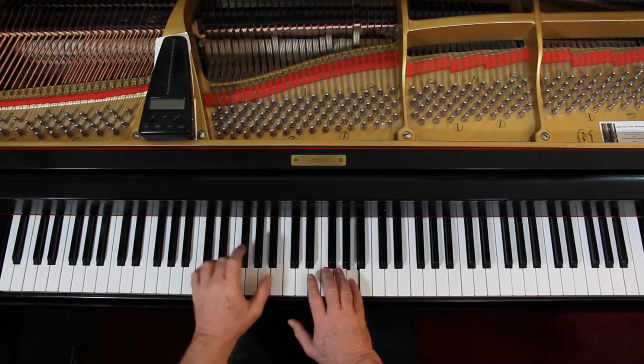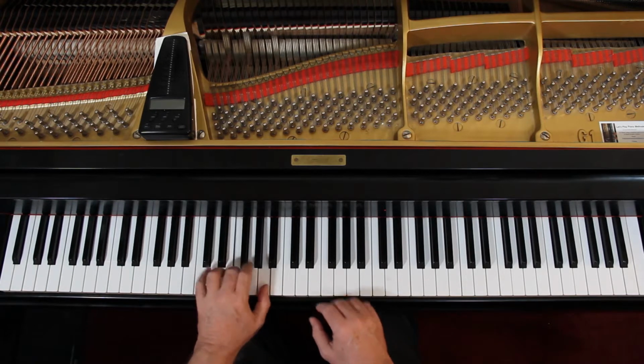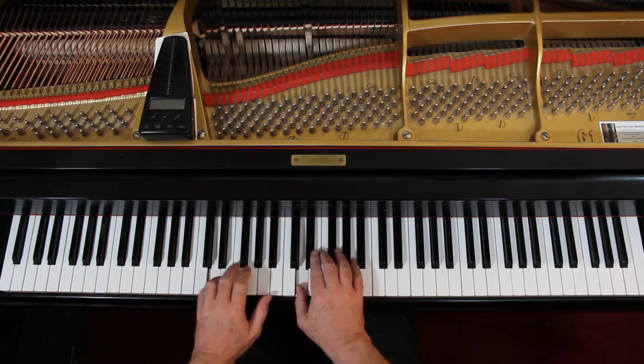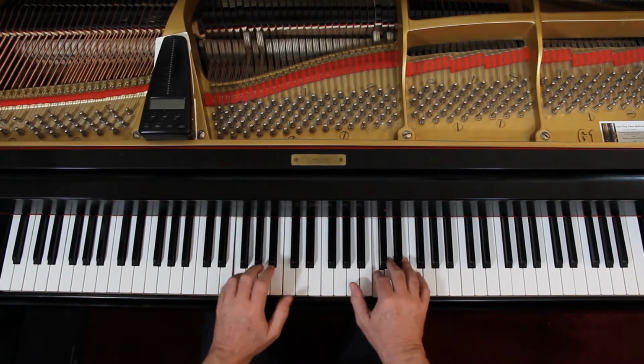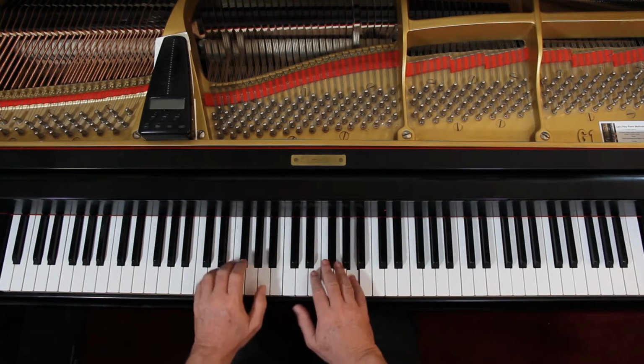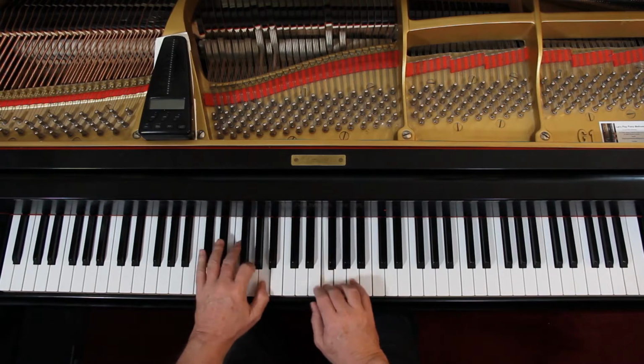See, it's a polyrhythm. You know, poly means multiple, and rhythm means rhythm, whatever that is. It's just because this is going on against this. Tchaikovsky does a lot of hemiolas in his music. It's really nice, the effect. And so that's what we got to kind of get.